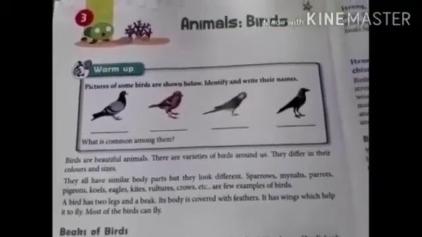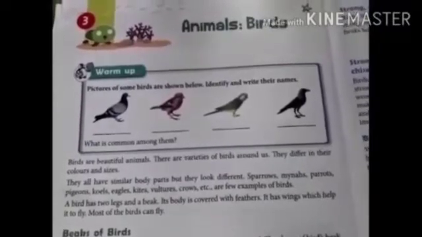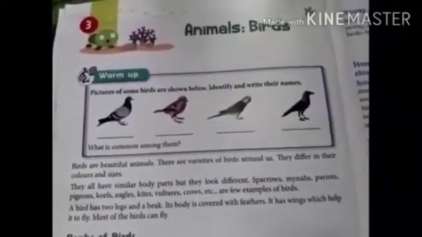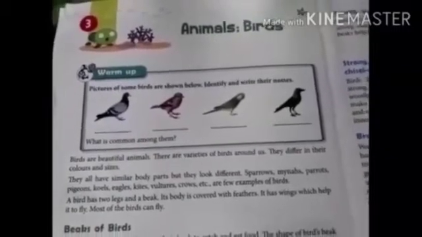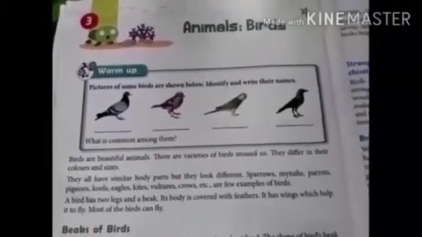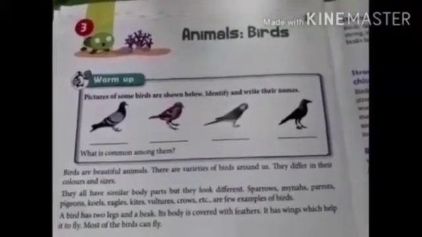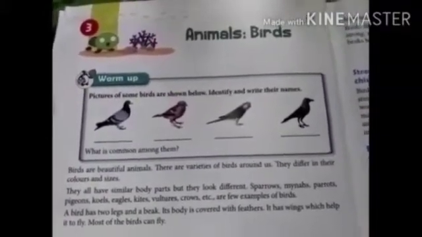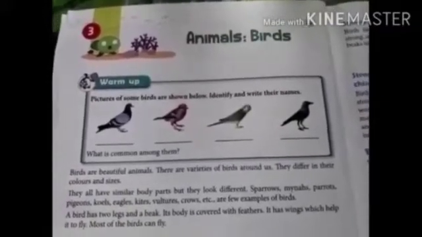Now see, birds are beautiful animals and there are varieties of birds around us. They differ in their colors and the sizes. They all have similar body parts but they look different. Sparrows, maynas, parrots, pigeons, quails, eagles, kites, vultures, crows are few examples of birds.